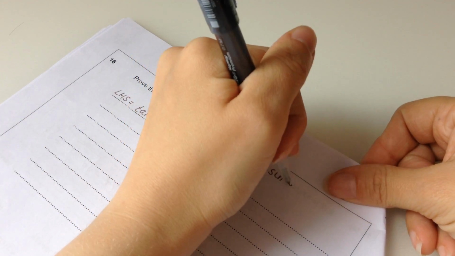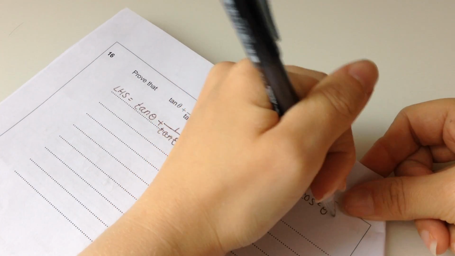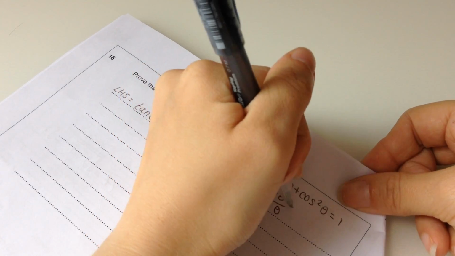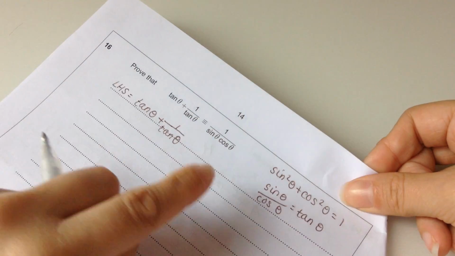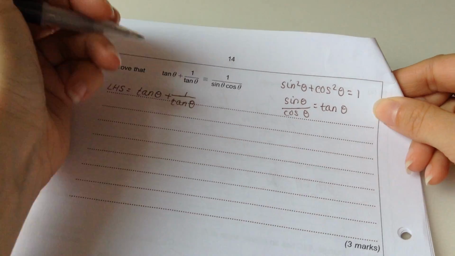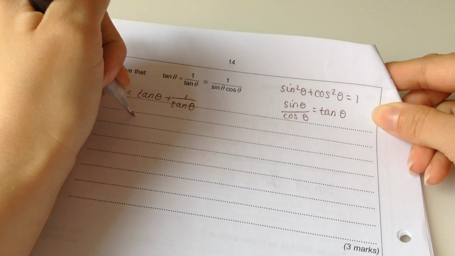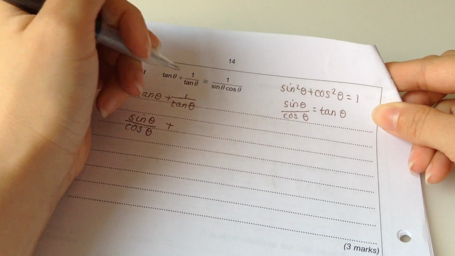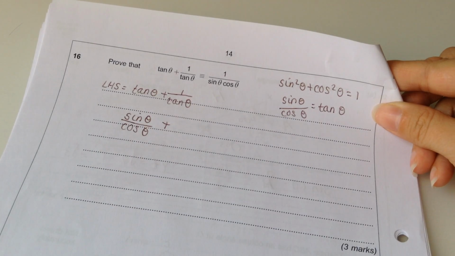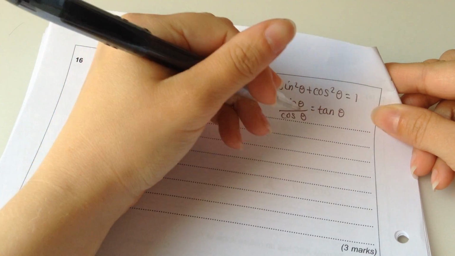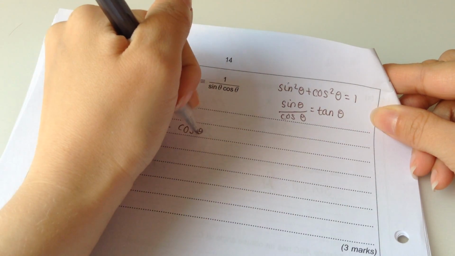So it's sine squared plus cos squared equals 1. And sine theta over cos theta equals tan. I'm guessing we're just going to be using this bottom one because I can't see any squareds. So let's see. Let's change that tan into a sine over cos. And let's change that 1 over tan into, well, this is the reciprocal of tan. So the reciprocal of tan would be cos over sine.